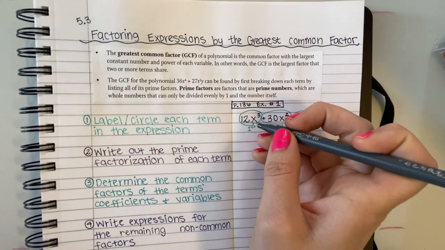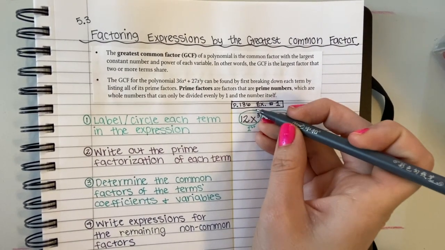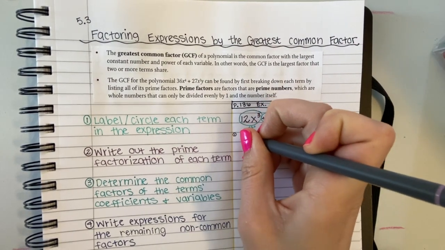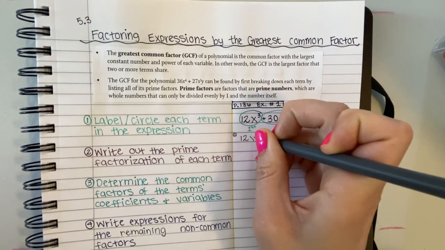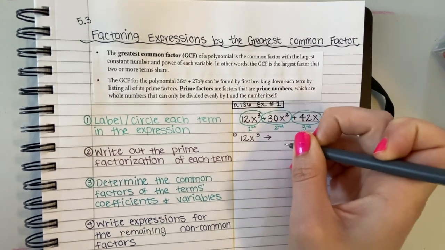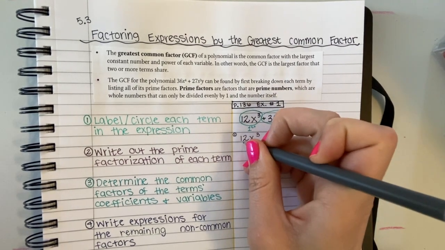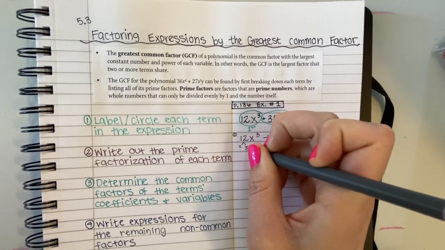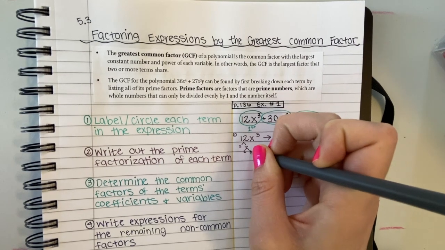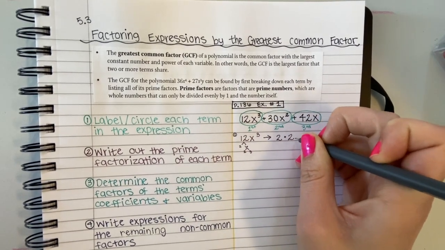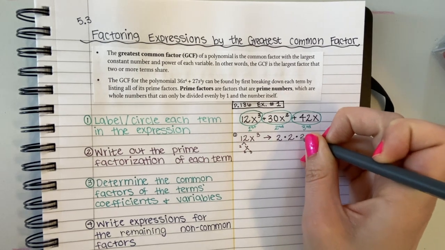First I'm going to factor out my first term. My first term is 12x cubed. If I make my own mini factor tree, 12 is going to be 2 times 2 times 3.